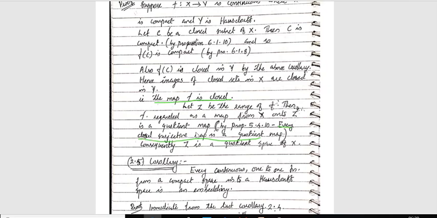In order to get surjectivity, we let Z be the range of f. Now you define f as a map from X to Z, that means onto the range of f. Then evidently it is an onto map. So an onto closed map is a quotient map, and consequently Z is a quotient space of X by definition.